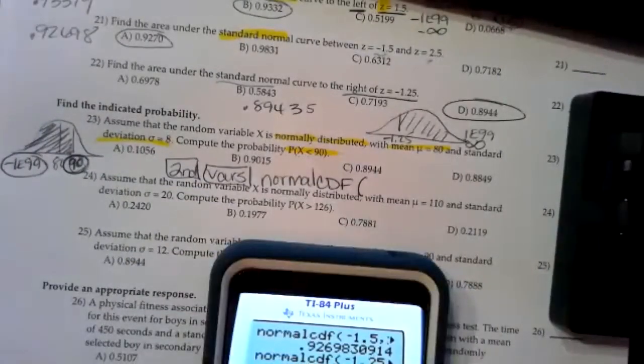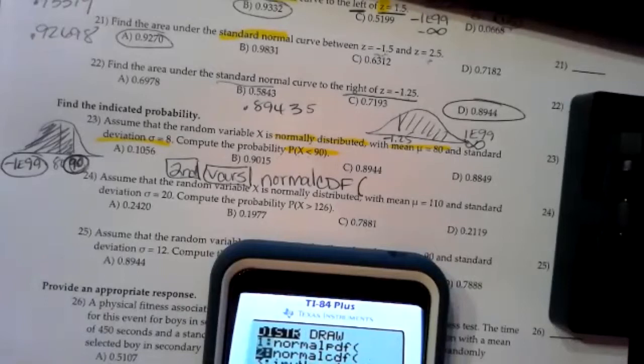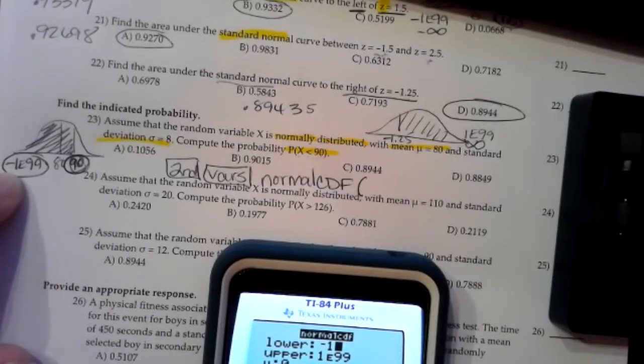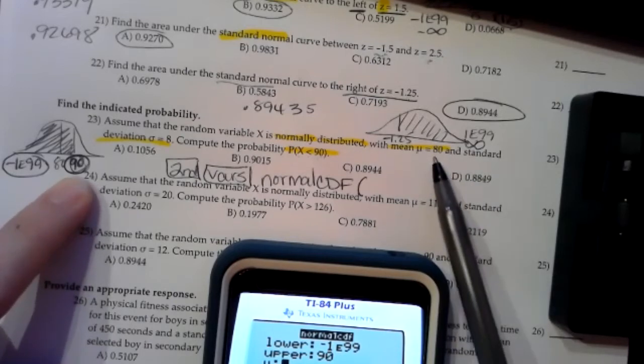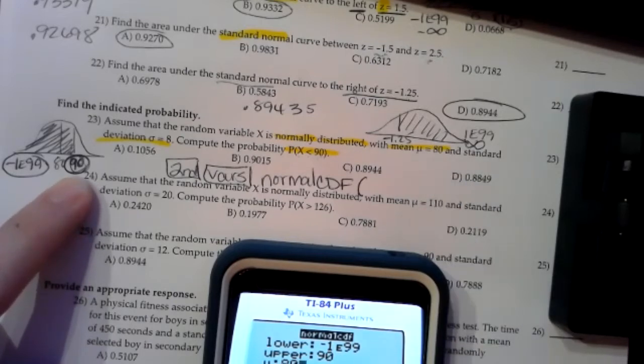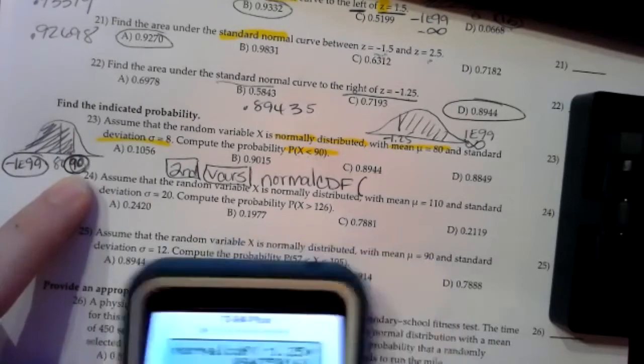So when I go second, VARS, I go to that normal CDF. My lower is my negative 1E99. My upper is going to be my 90. But now my mean is what they tell me in the problem. So this time I'm going to use 80. And my standard deviation, they told me in the problem, was 8. I'll let it run.